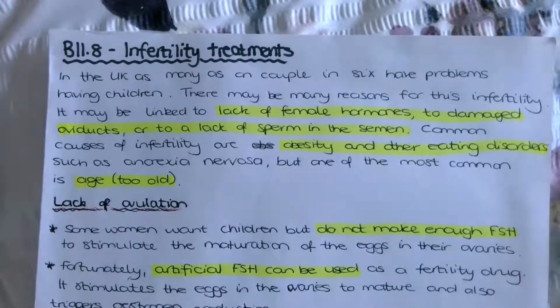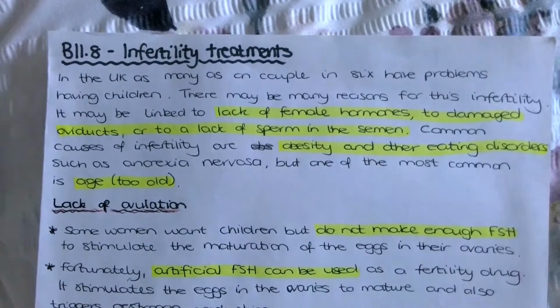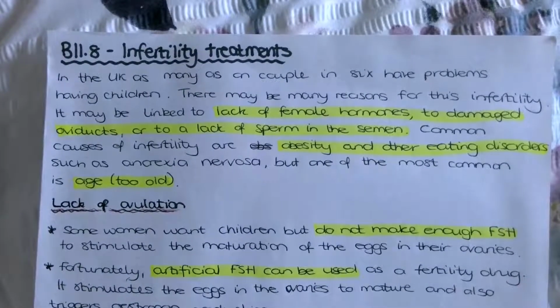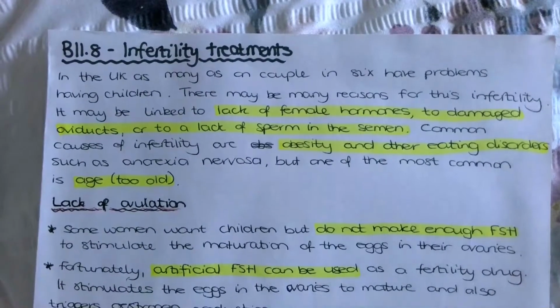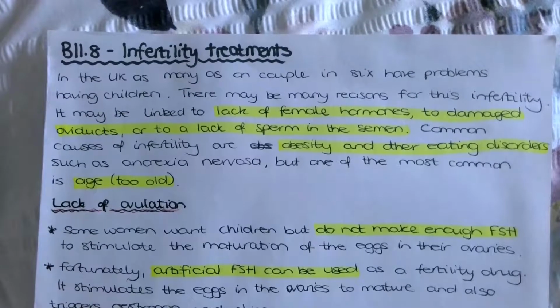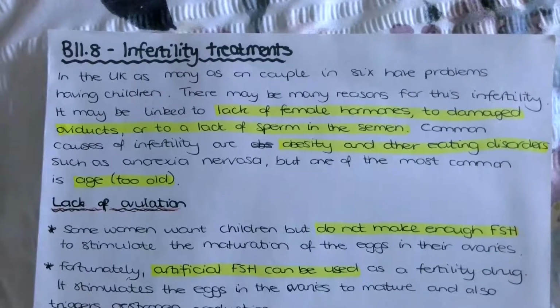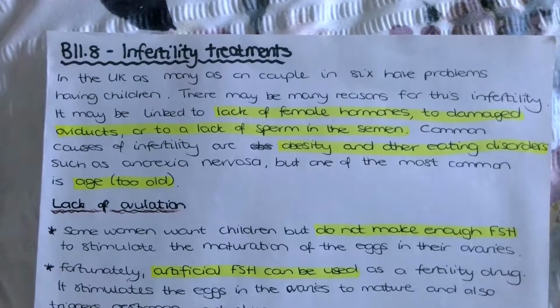B11.8 infertility treatments. This is for higher tier students only, but most of my group will be taking this paper anyway, so it would be good for you to know this information. So, following on from the previous topic where we're looking at the artificial control of fertility, we're looking at different treatments to help those that are infertile. Infertile means that they struggle to get pregnant or can't conceive.